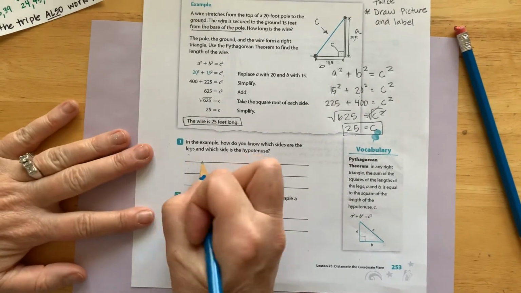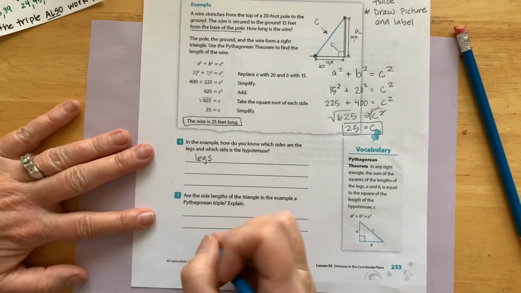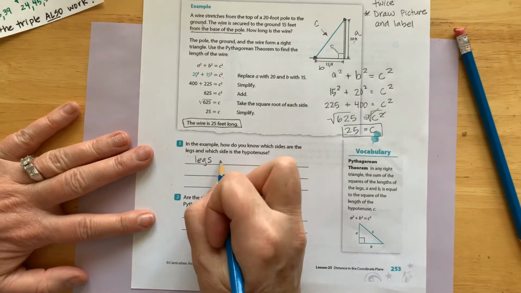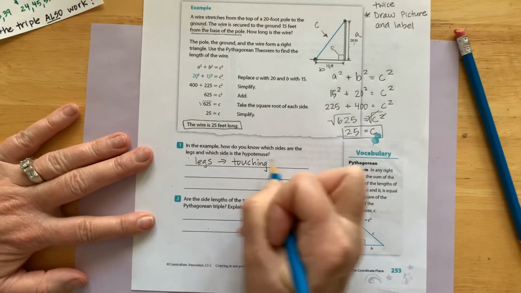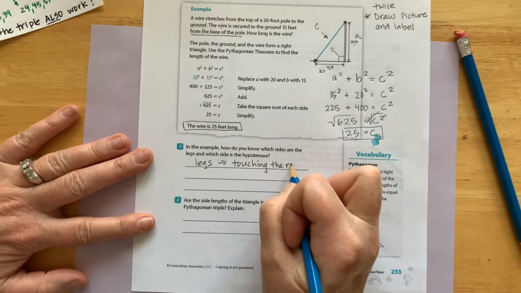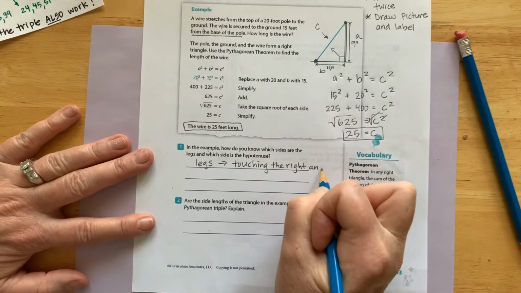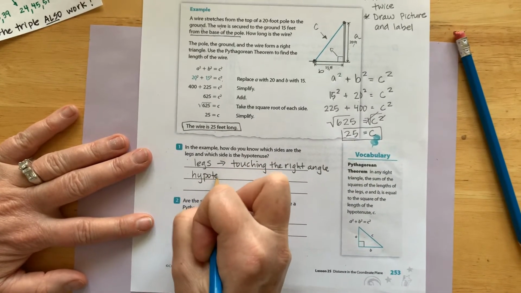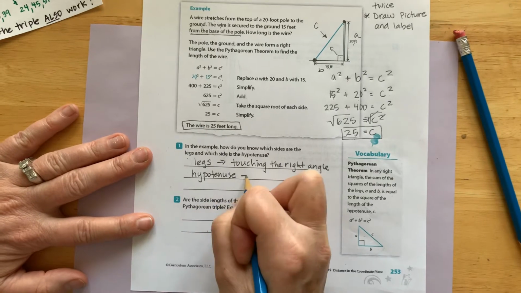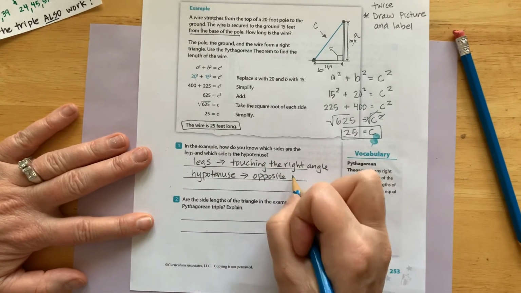Now, what you'll notice is the legs. Now, I'm not going to write in complete sentences just so this isn't a really long video, but the legs, they are touching the right angle. That's how I know the legs. And I know the hypotenuse. That is opposite the right angle.